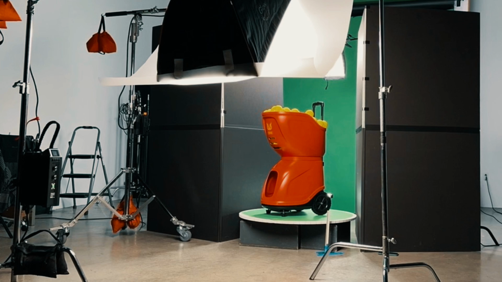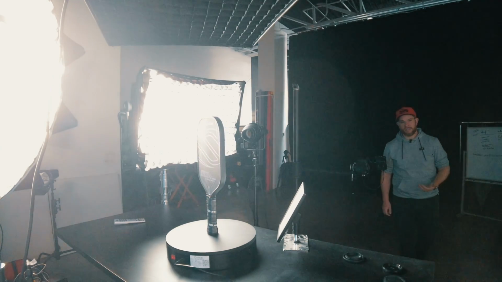I put 50 pounds on this thing. I was shooting a really large product. I even laid out some wood to kind of extend the area so that way the weight would be a little bit more evenly distributed, and it handled it like a champ. It says it can hold up to 81 pounds, and I believe it.